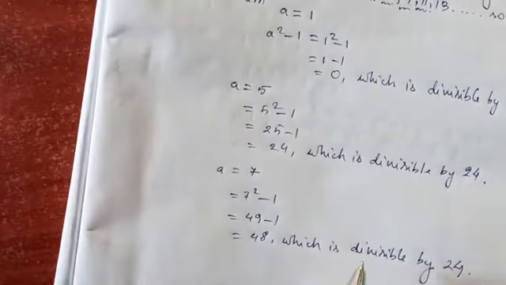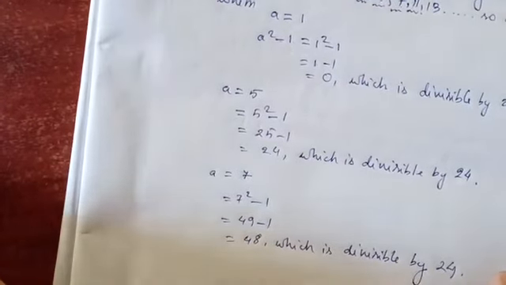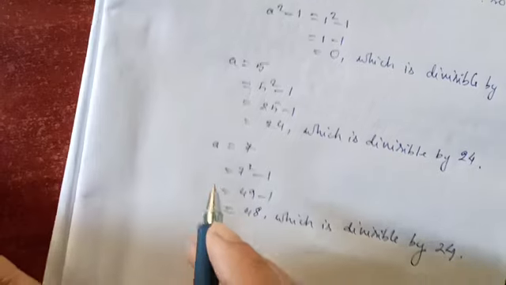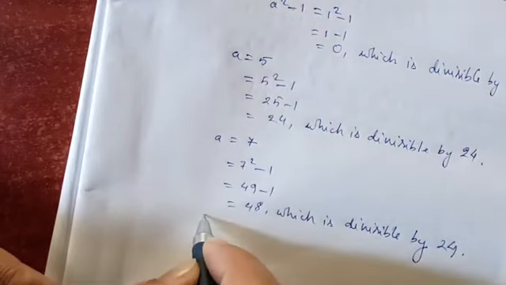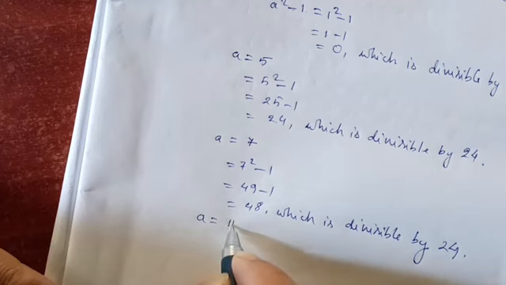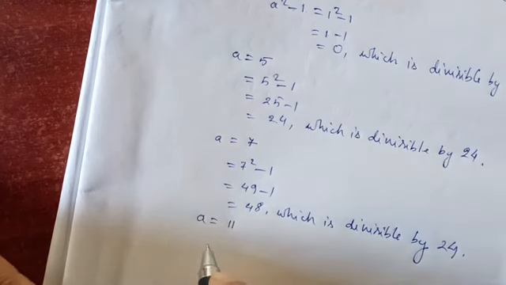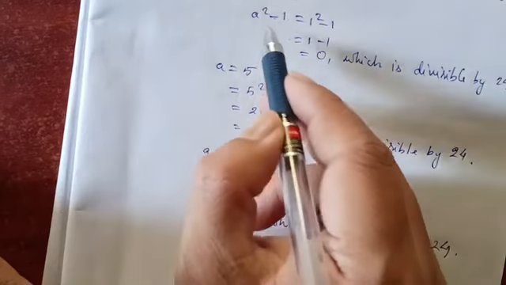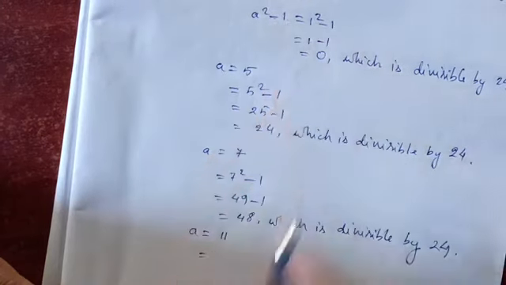Okay, we are left with 11. Let us try with this 11 again. When a equals 11, then what is our formula? Our formula is a square minus 1, right?